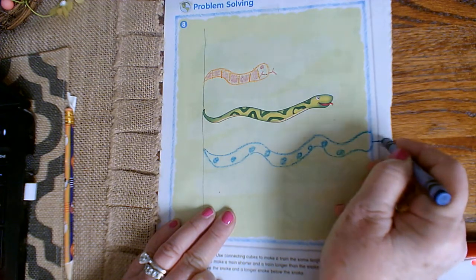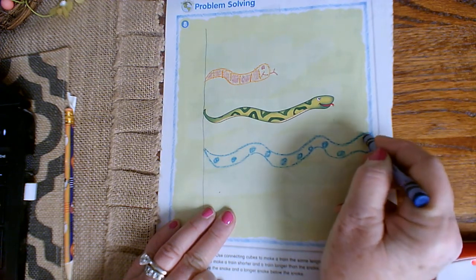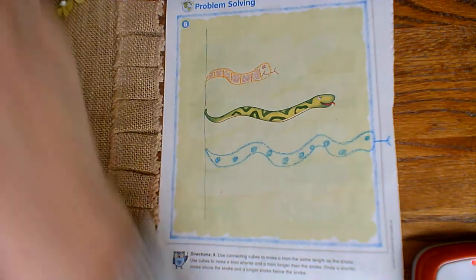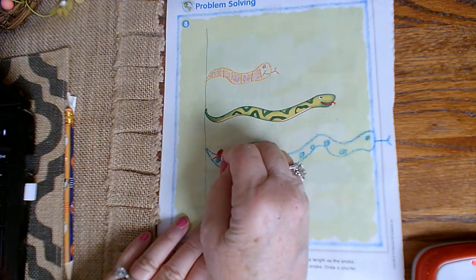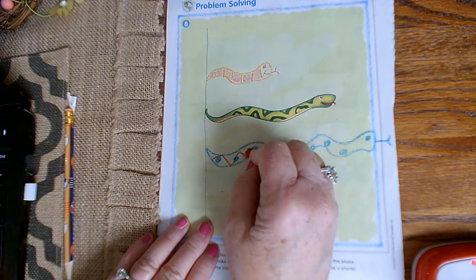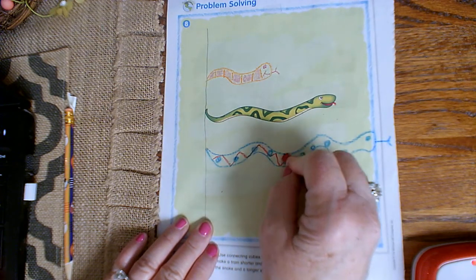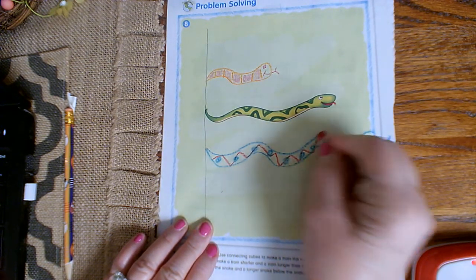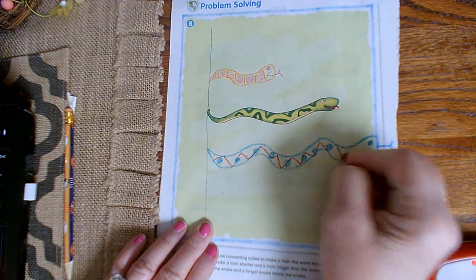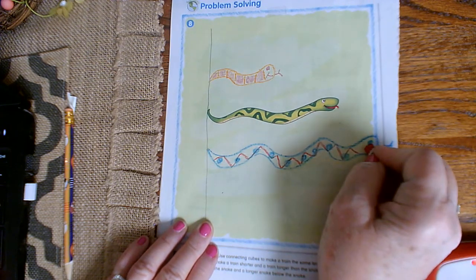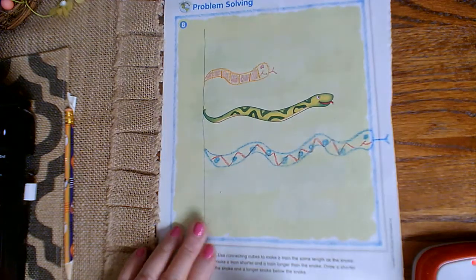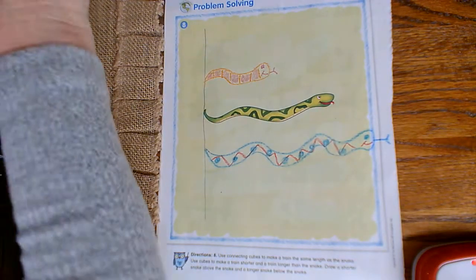Longer. Remember, we're talking about length. Then I'm going to do maybe some zigzags on this one. Ooh, he's fancy. And long. And I'll put a little smile there, even though Mrs. Sweeney does not love snakes.